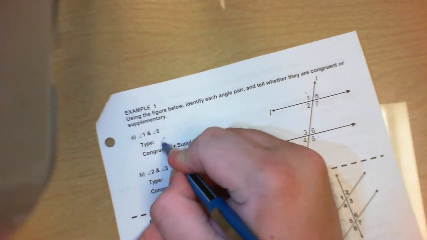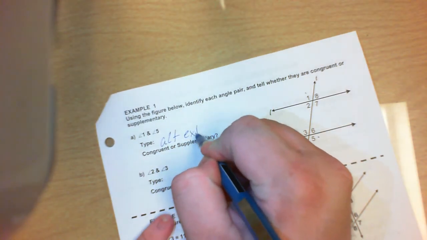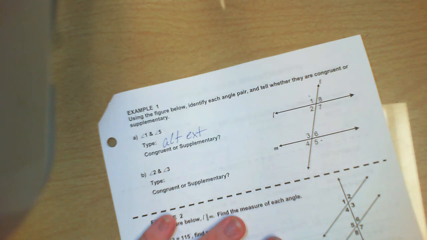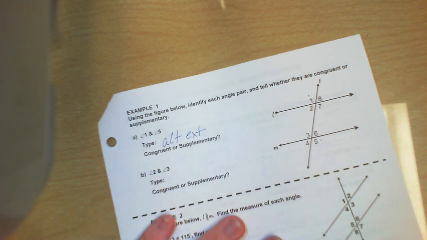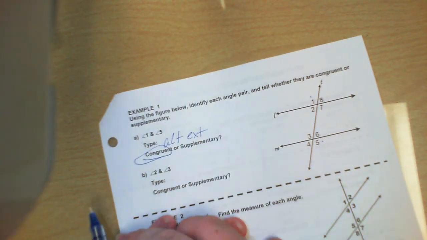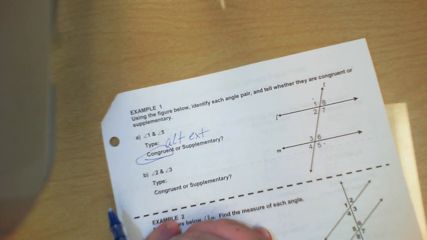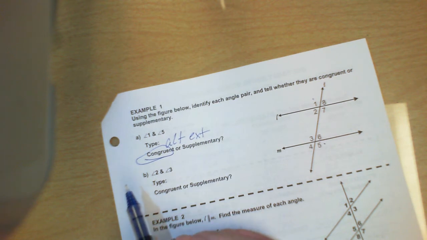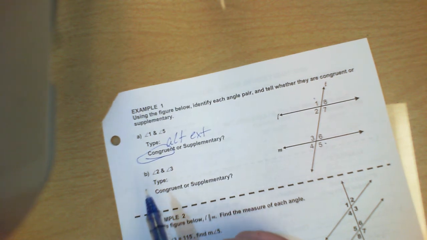Okay? So let's talk about these. Let's go through these. Angles 1 and 5. What are they? What side of the transversal are they? Exterior angles. They're exterior and alternate, so. All right. And are they complements or supplements, or are they congruent or supplements? Congruent. Are you going to have something that's both congruent and supplementary? No, that doesn't happen.